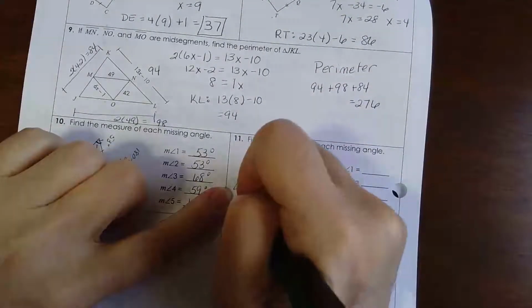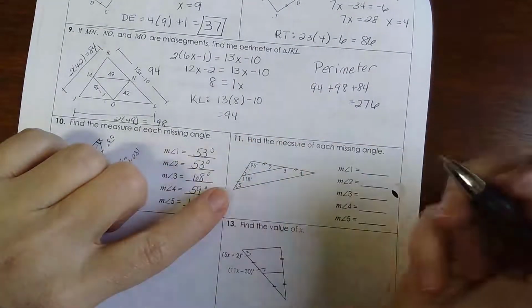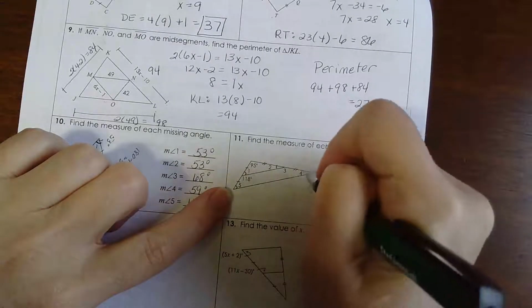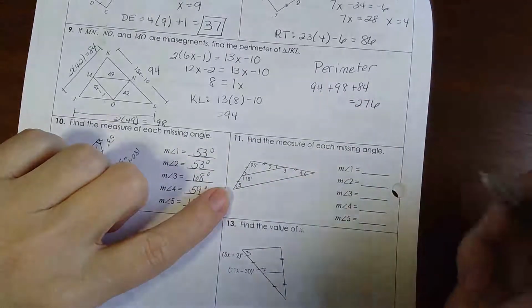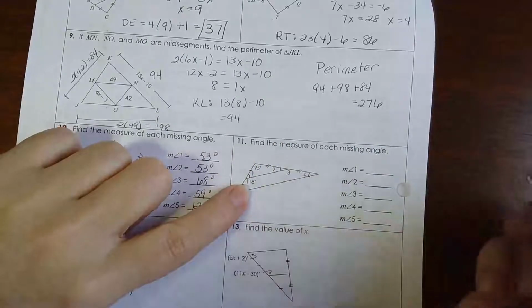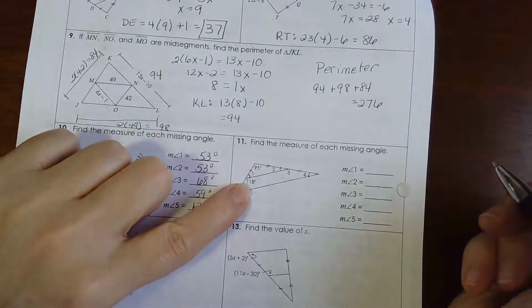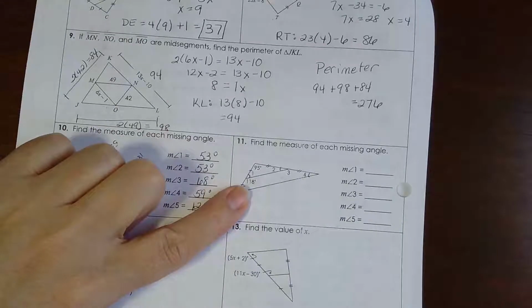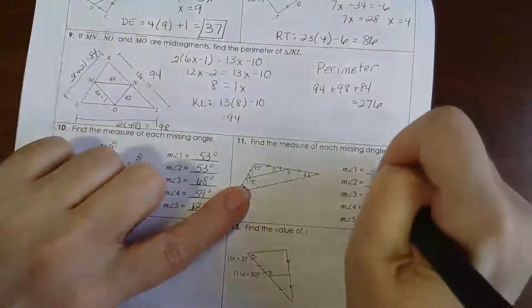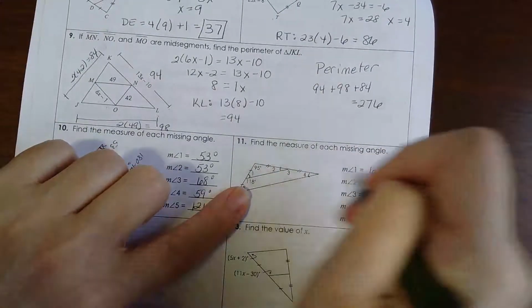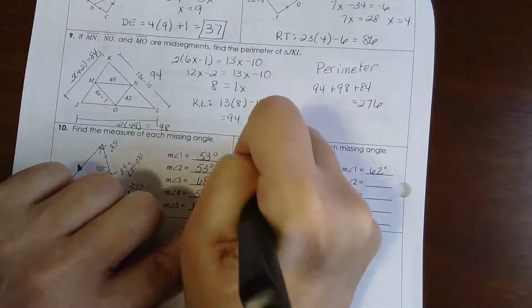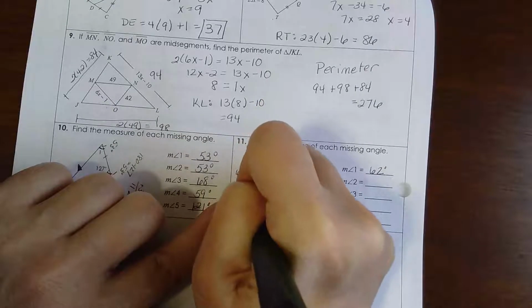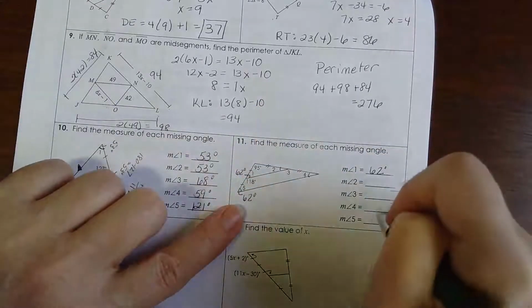All right, so again, 5 and 1 are corresponding, 2 and 4 are corresponding. 1 and 118 are a linear pair. So 180 minus 118 will give us 62 for angle 1. So angle 1 is 62 degrees, which means angle 5 is 62 degrees because they're corresponding.